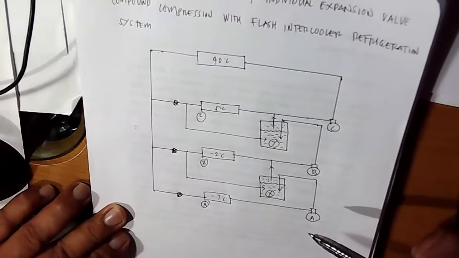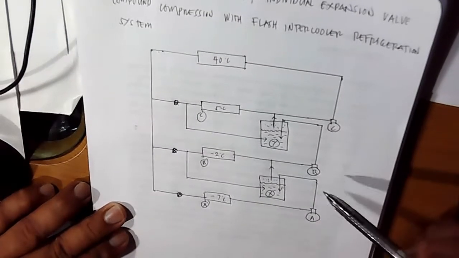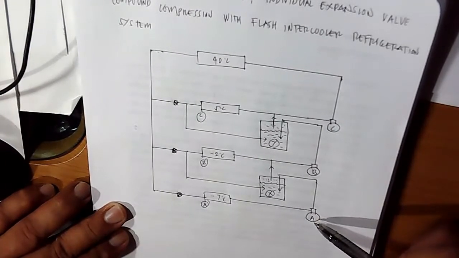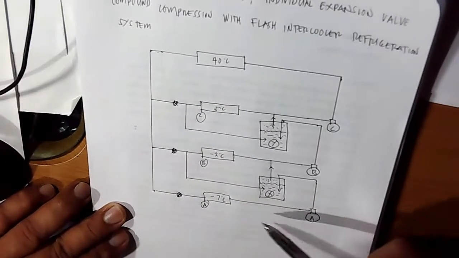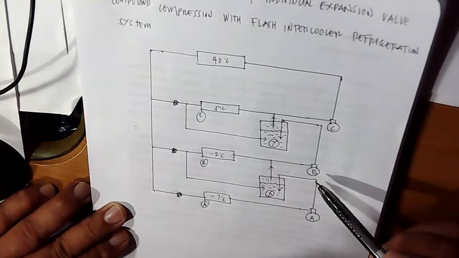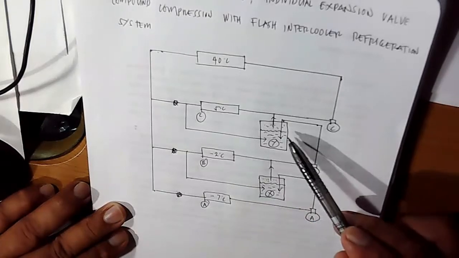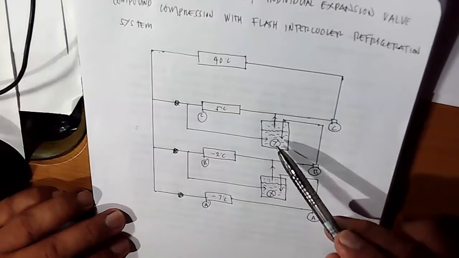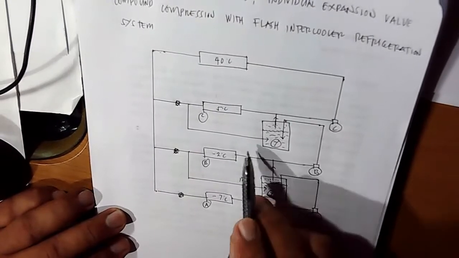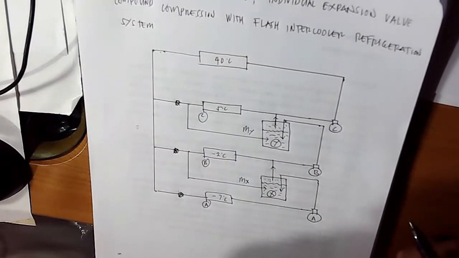considered as compound compression because the refrigerant coming from evaporator A, B, and C pass all of them to compressor A, B, and C. Let's say the mass coming from evaporator A will pass to A and then later on pass to B, accompanied by mass in your evaporator B, and then will later on pass into compressor C. In your intercooler, there is also a mass entering here, which is what we call MX, and the other one here is MY.